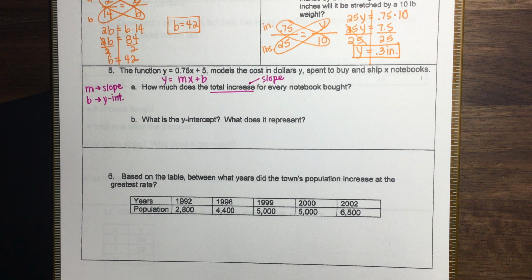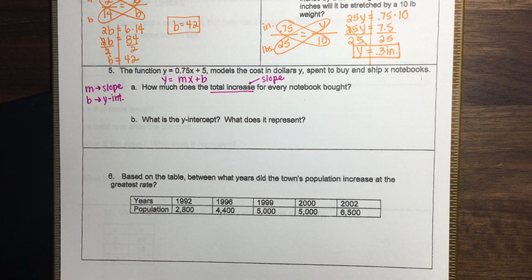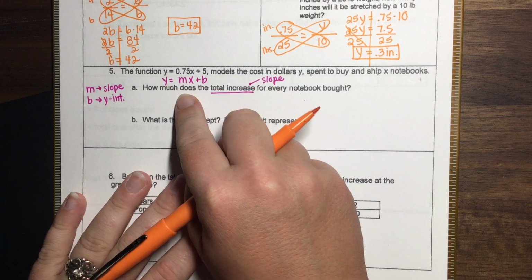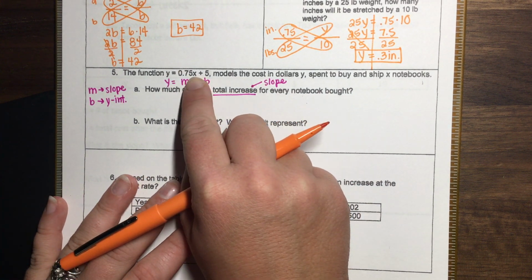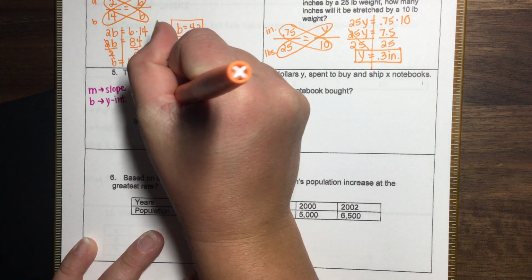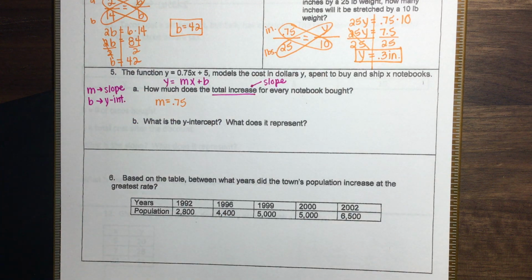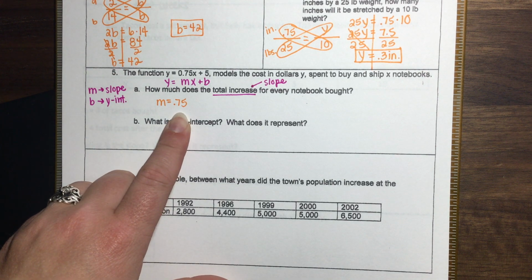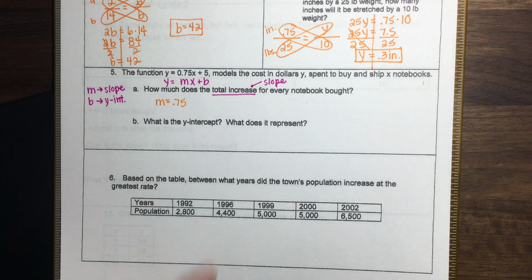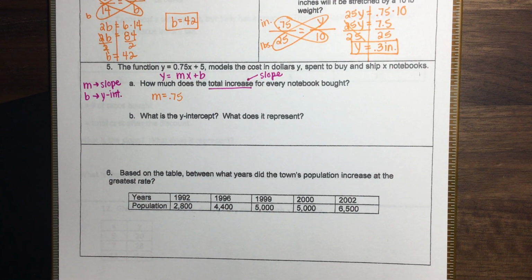So on this one, it says, how much does the total increase for every notebook bought? All right. So I've got to compare these equations. I see that 0.75 is in front of x, just like my m is in front of x. So m is going to be equal to 0.75. So our slope is going to be 0.75. That means every single notebook is going to be worth 75 cents because my shipping is $5 there. So 75 cents is how much every single notebook is going to be.